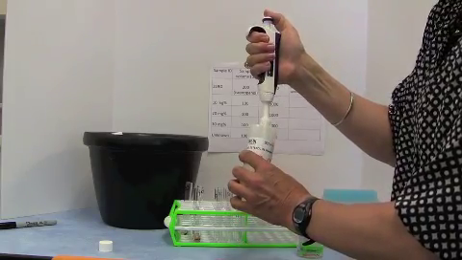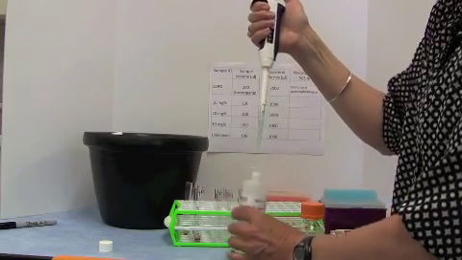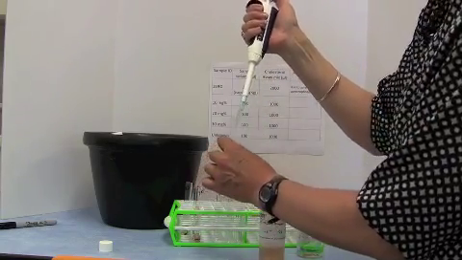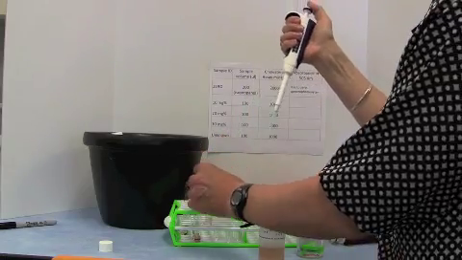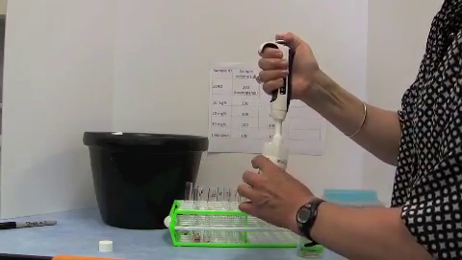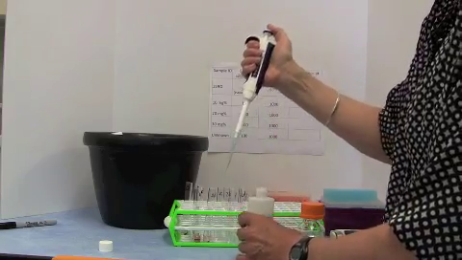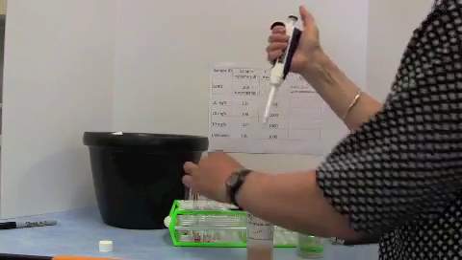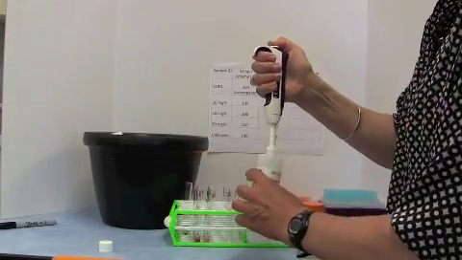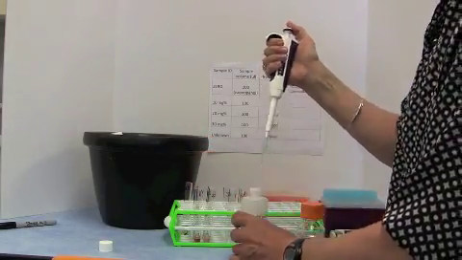And you notice I keep this pipette vertical. You do not pipette with the pipette at an angle. You keep it as close to the vertical as you can. Mix. Actually, I'm just going to mix all of these once they're all pipetted. So 1,000 microliters into every tube.